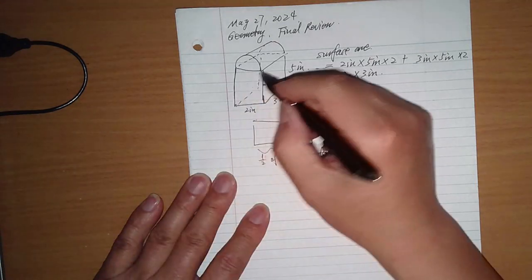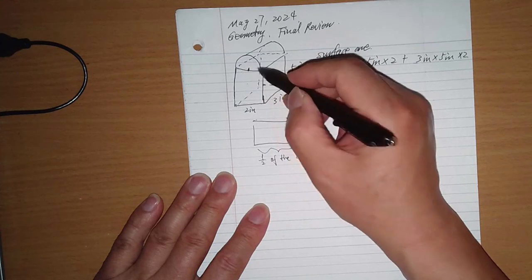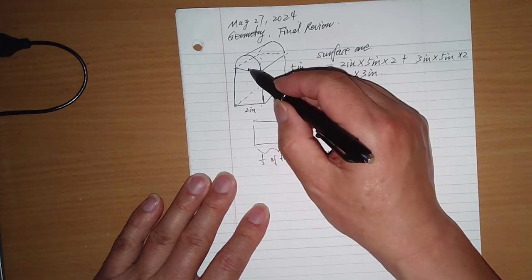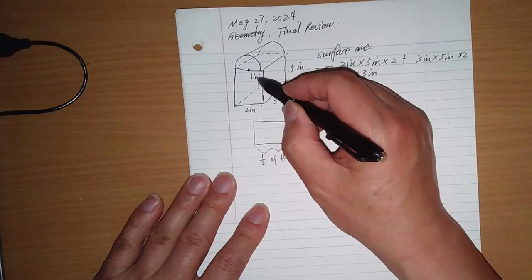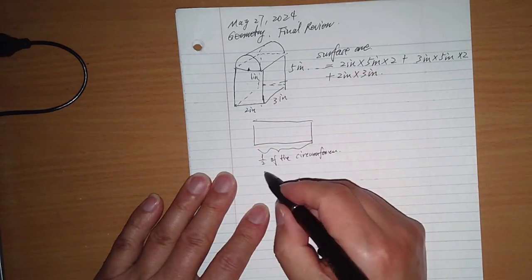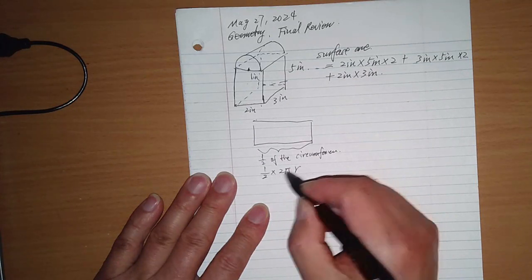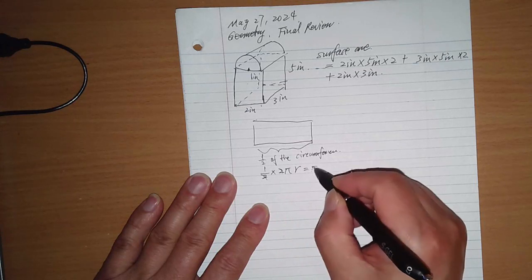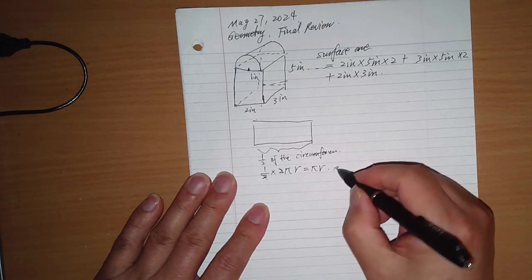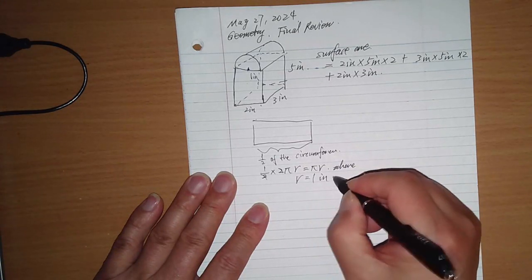Now we need to find the radius of the circle, which is half of this. Since the whole length is 2 inches, half of it is just 1 inch. So half of the circumference will be half of 2 pi r, which is just pi r, where r equals 1 inch.